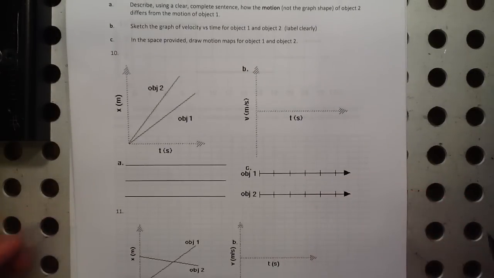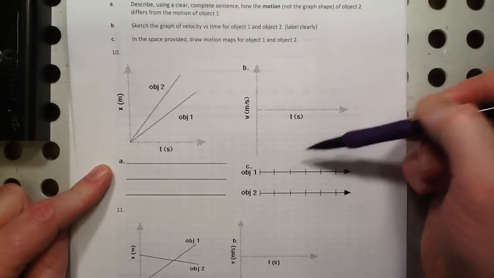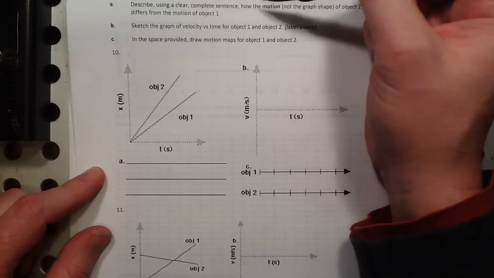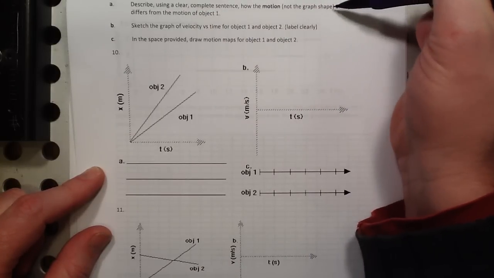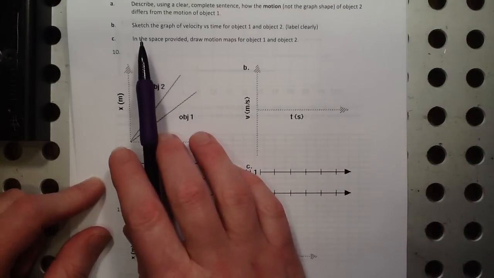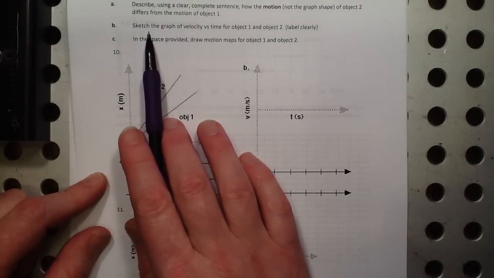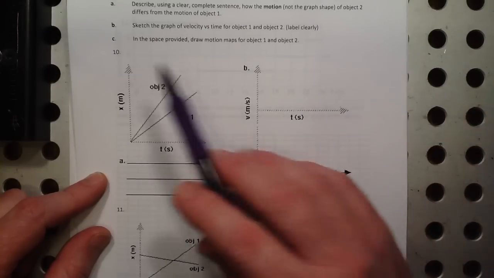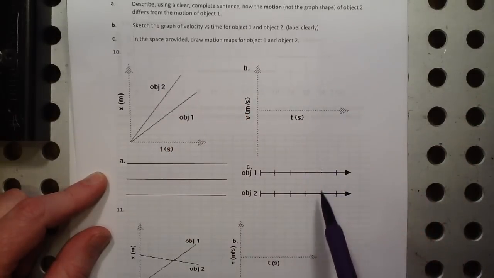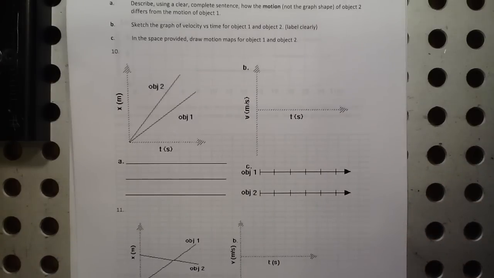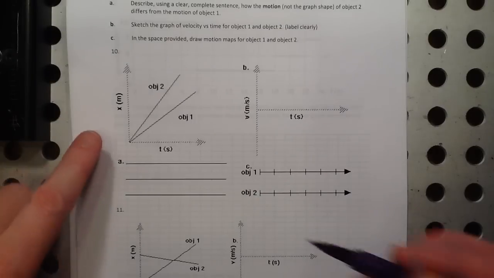All right, so let's see. In part A, for each one of these, we want to describe, using a clear, complete sentence, how the motion, not the graph shape, of object 2 differs from the motion of object 1. And B, we're doing the graph of velocity versus time for each one. And in the space provided here, we're going to draw motion maps. So these probably look familiar. You saw these problems on a test earlier in the year. So let's see if we can make sense here.